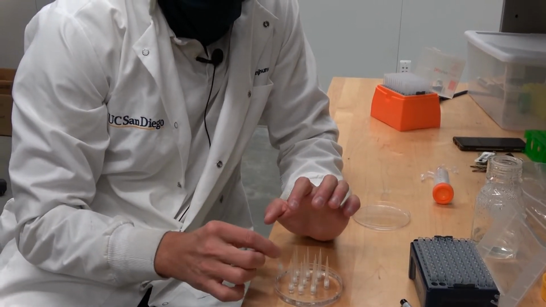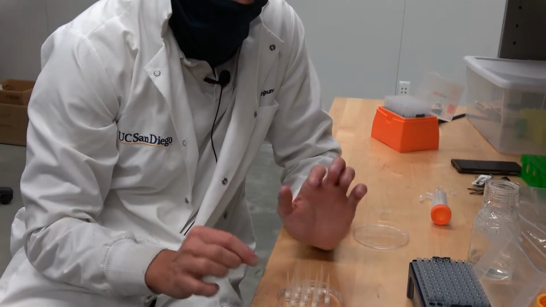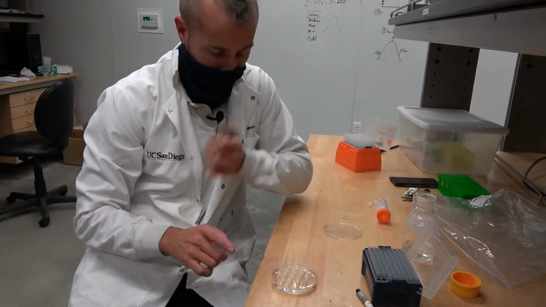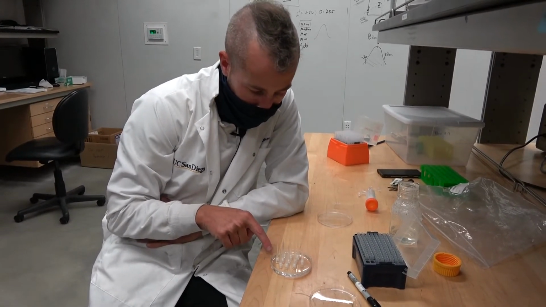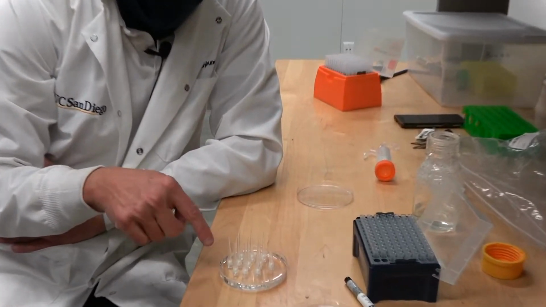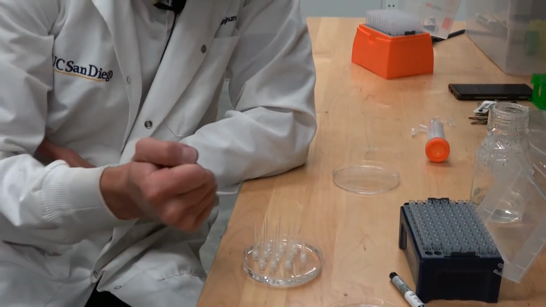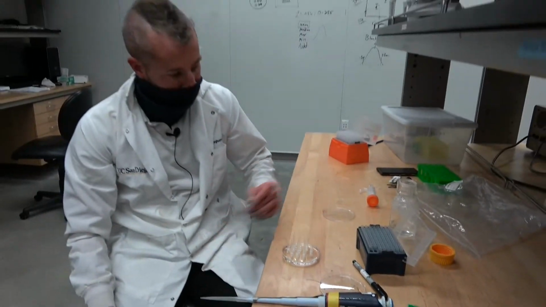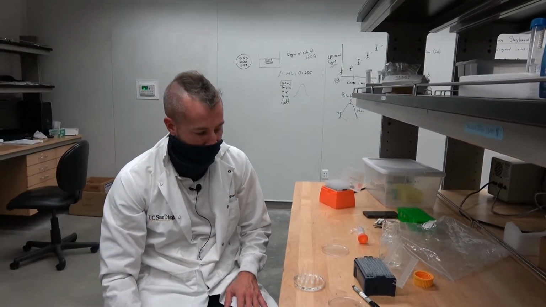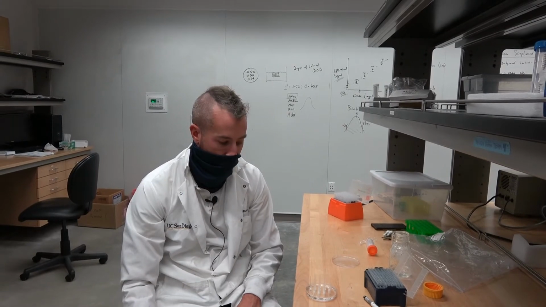The hardest part about this is not getting them to do static electricity with each other. There's not a lot you could mess up. You don't want them super close to the edge, just because it's going to be harder to image. But this looks pretty good. So if we let this cool for a minute, you'll see how the agar looks when this is done.